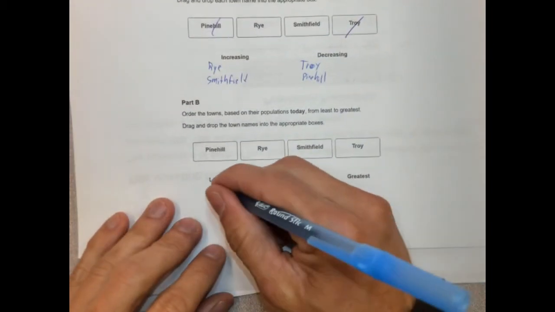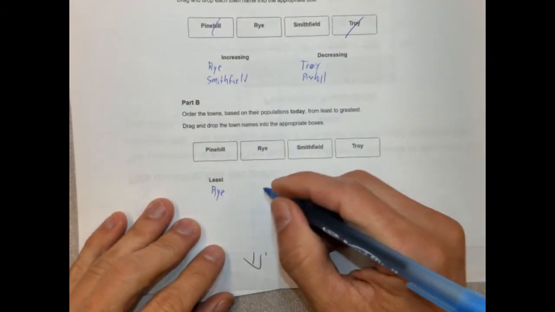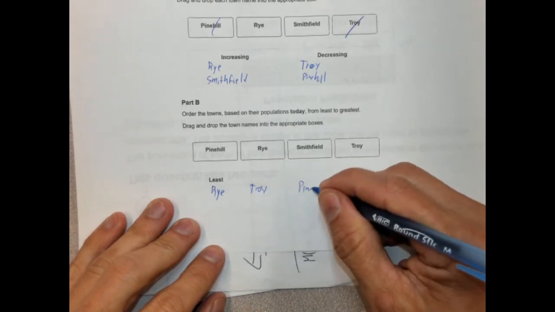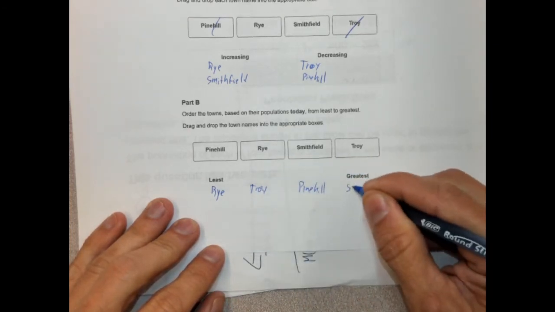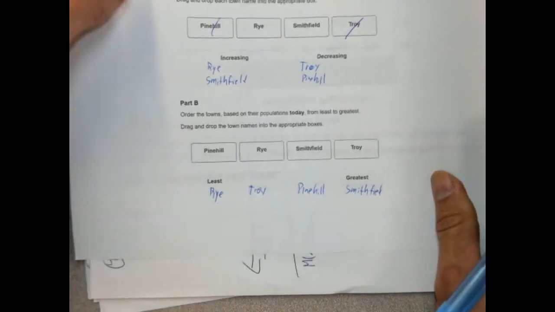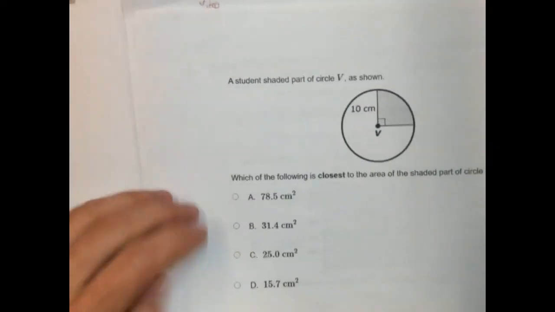So we have Rye, Troy, Pine Hill, and Smithfield. Okay. All right. So that was number 40. Let's look at 41.